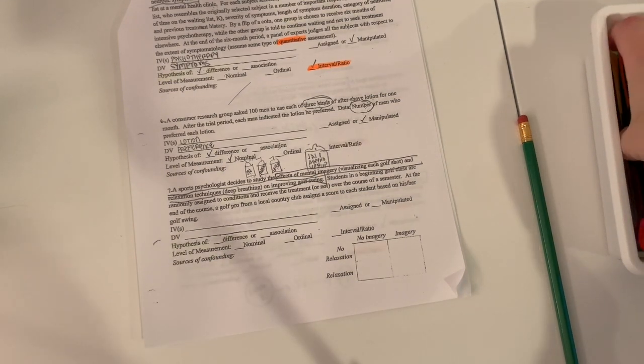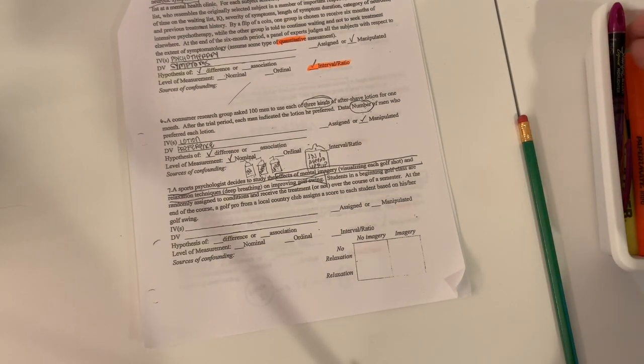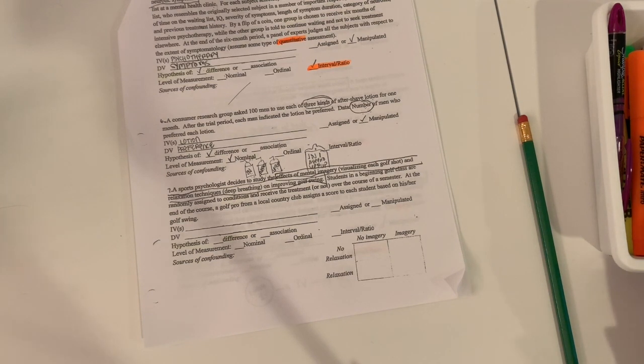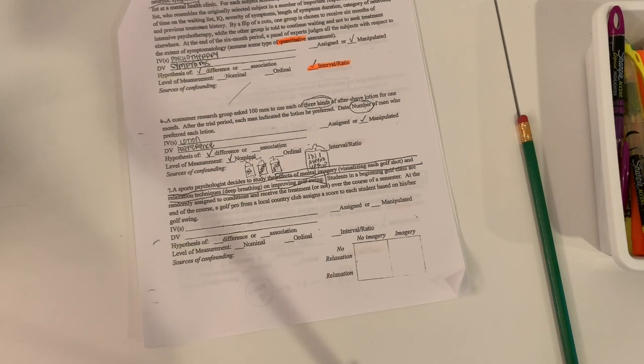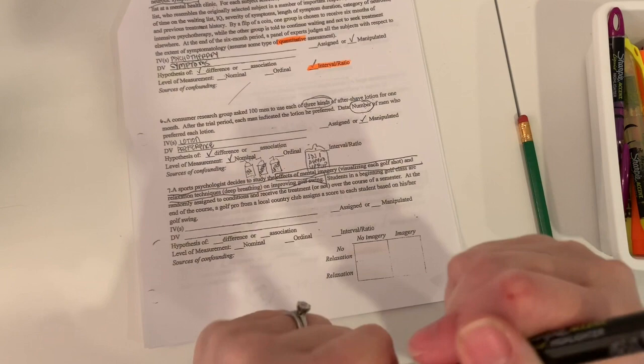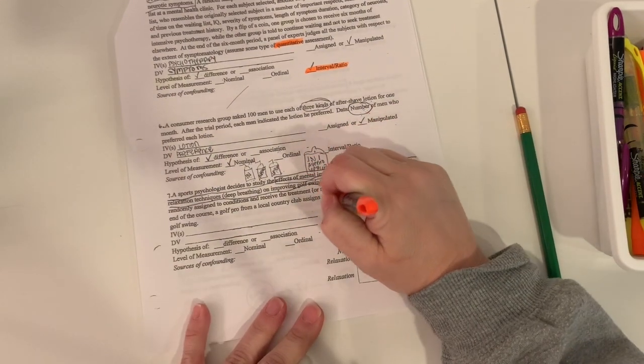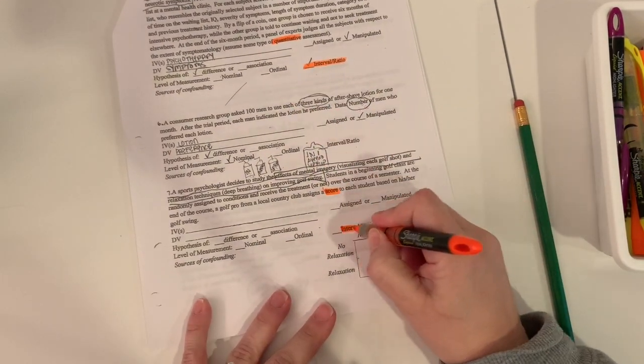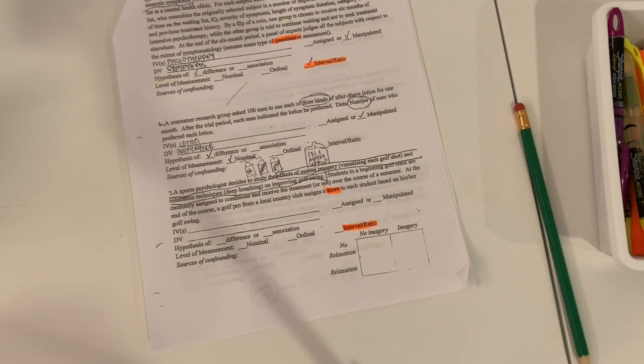Highlighter's dying on me. Okay, so assigned to conditions and receive treatment or not over the course of a semester. At the end of the course, a golf pro from a local country club assigned a score. Hold up. A score. Okay, that makes me think interval. I got to double check, but that makes me think interval. A golf pro from a local country club assigned a score to each student based on their golf swing.